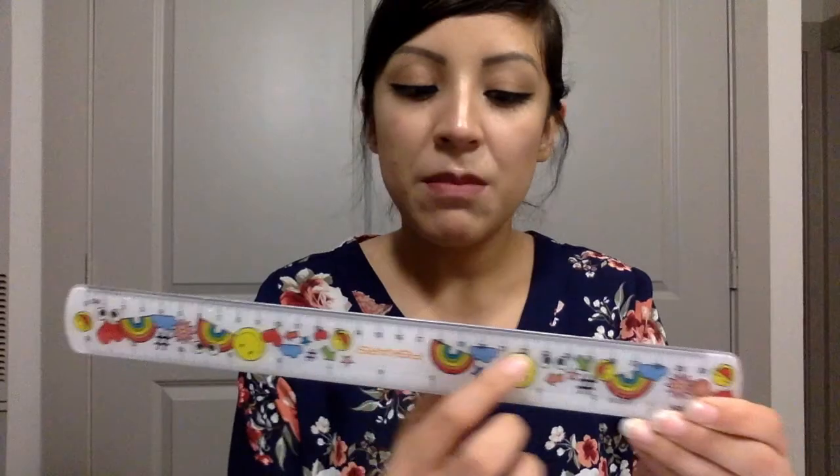So, looking at this, we can see that there are more numbers on the centimeter side than there are on the inches side. Why do you think that is? Yes, that's correct. There are more numbers on the centimeter side of the ruler than on the inches side because centimeters are smaller. So, that tells us when we measure in centimeters, we need to measure small objects. We measure small objects with centimeters to get a very accurate reading.